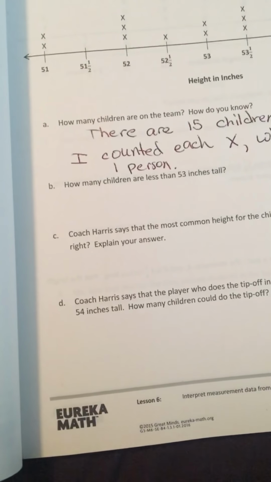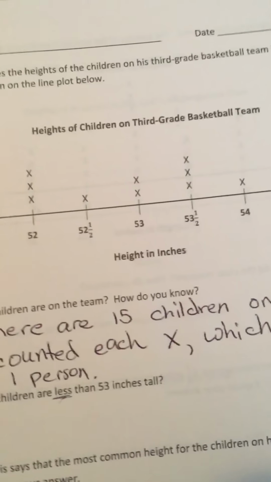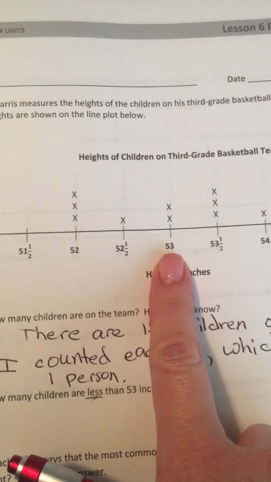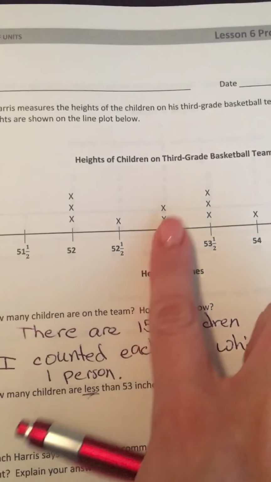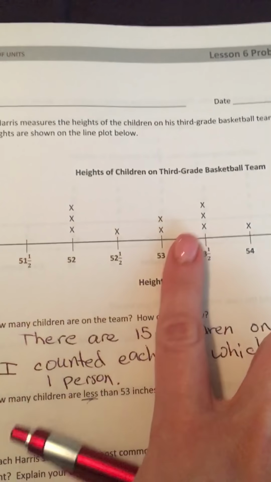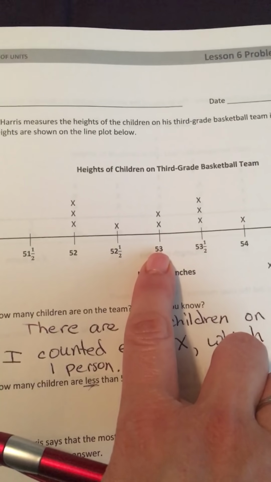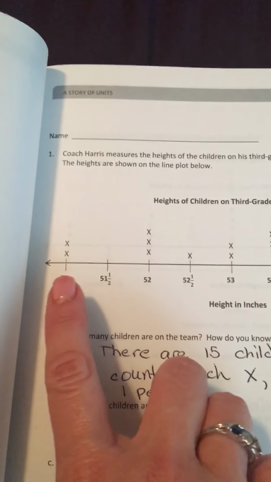B, how many children are less, I'm going to underline that keyword, than 53 inches tall? So you need to, less, not 53 or less, just less than 53. So find 53 inches, which is right here. They want to know how many are less than 53. So not 53 and less, so you don't count 53. How many are less than 53? So here, there's this one, so that means anything below that, shorter than 53.